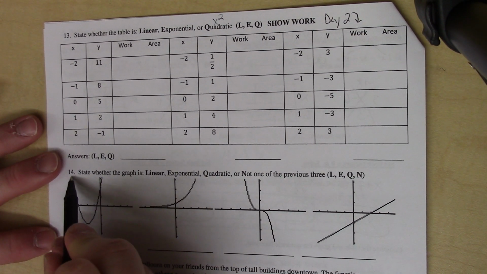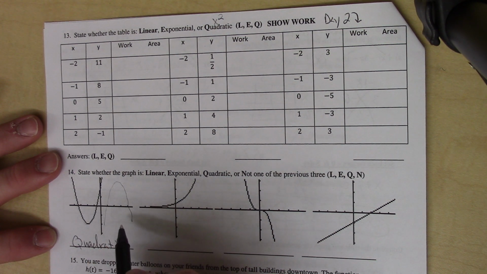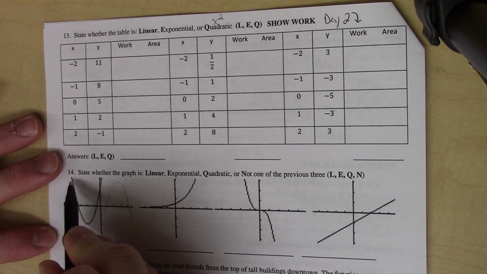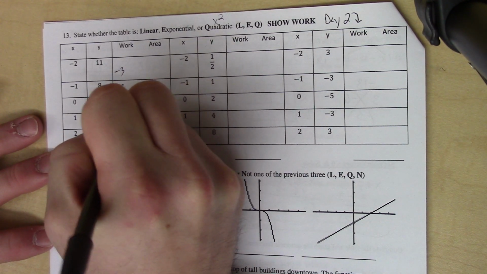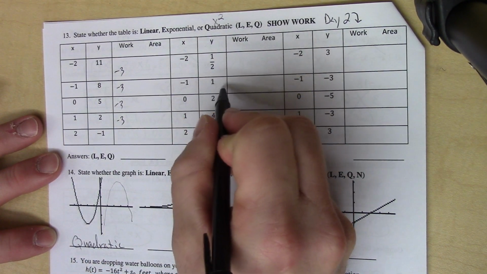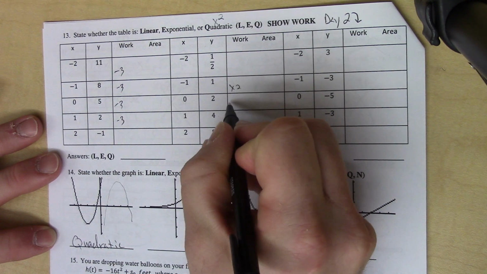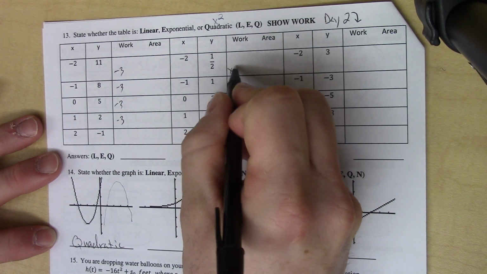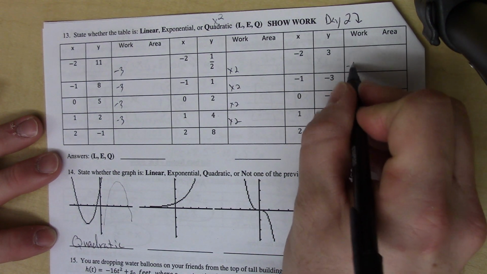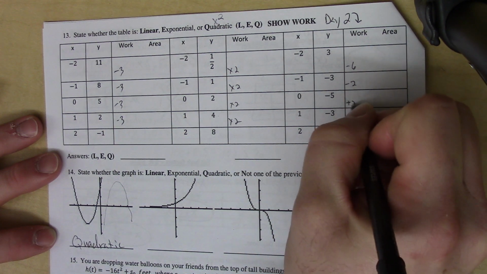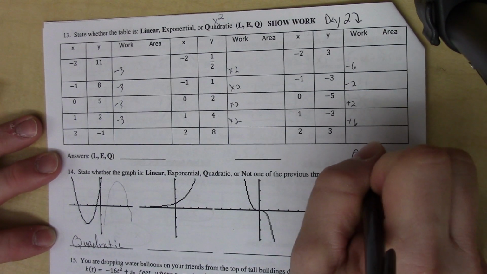Quadratics go kind of down and then up, or they go up and then down, right? So they have changing values that increase and then decrease, or decrease and then increase. This is all consistently going down by 3. This, well, it's hard to see from here to here, but from 1 to 2 we either add 1 or times 2. From 2 to 4 we times 2. Okay, so this is times 2, times 2, times 2, and half times 2 is 1. That makes sense. This one here is going down 6, then down 2, then up 2, then up 6. Oh, that's probably what this is then. So that's quadratic.